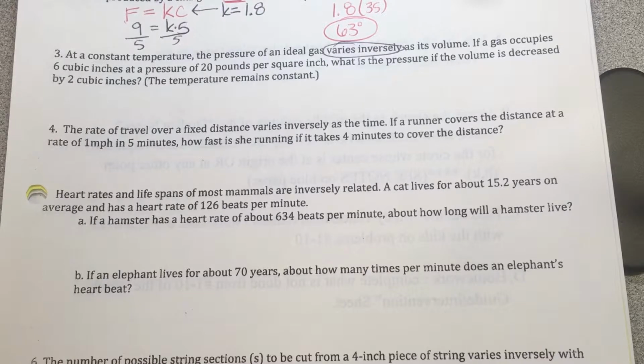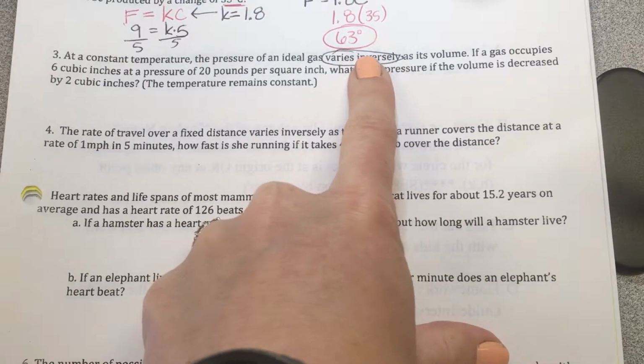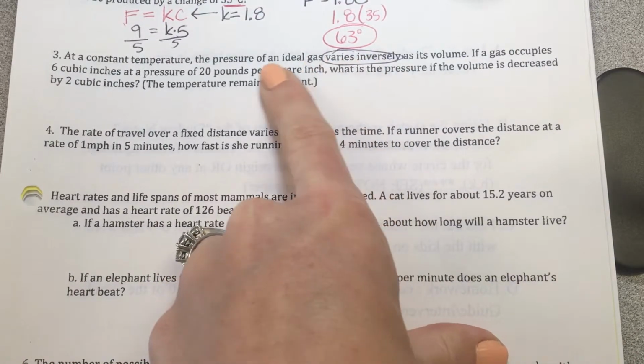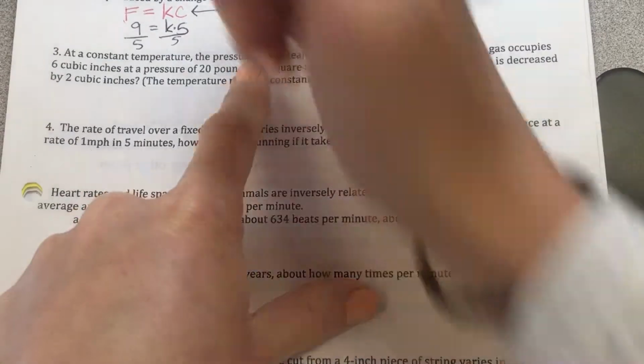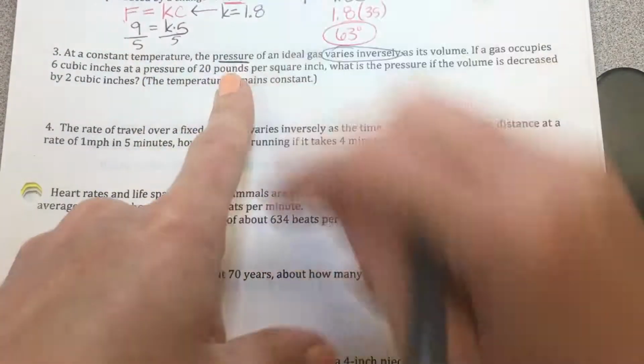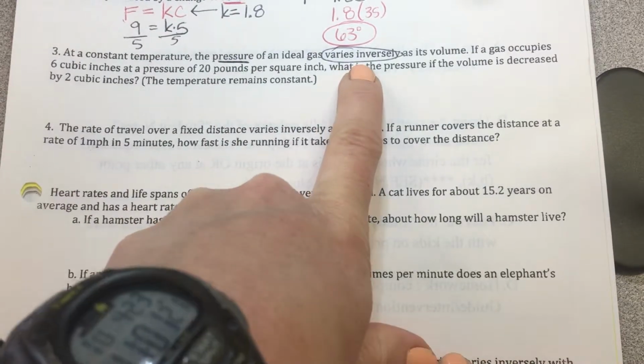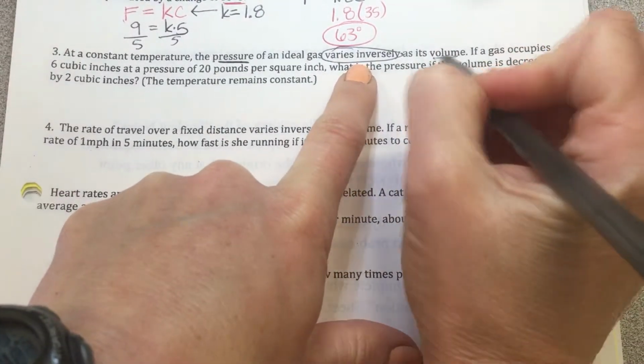What two things are you comparing? Look at the words varies inversely and go to the left of it and to the right of it. Go to the left. What are we talking about? The pressure. The pressure varies inversely with the volume.